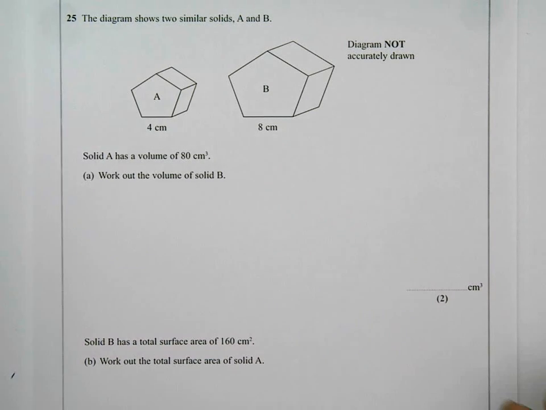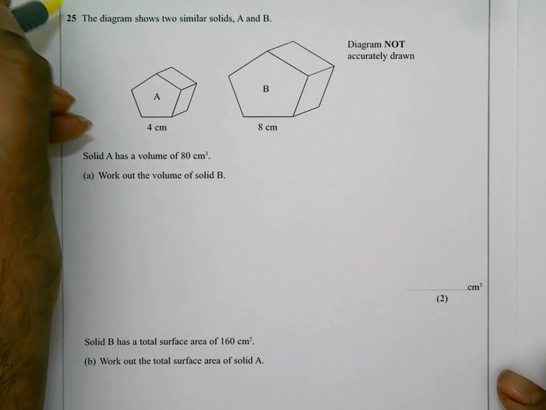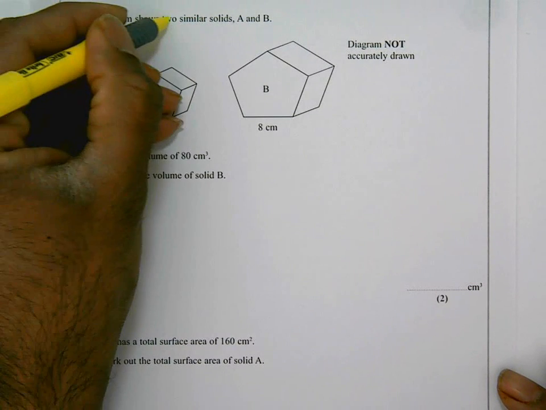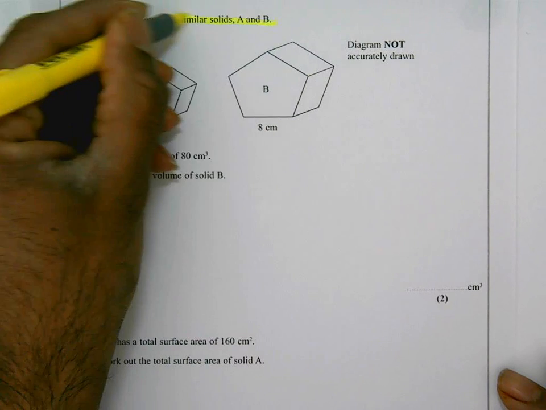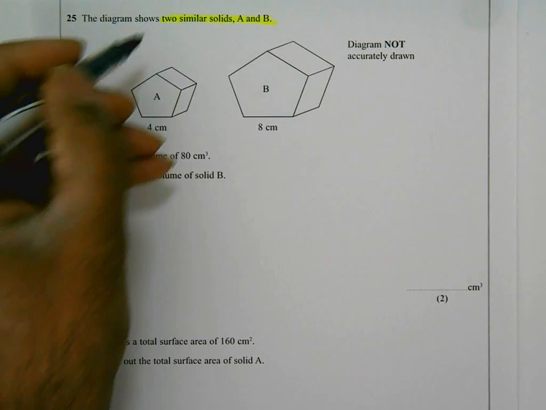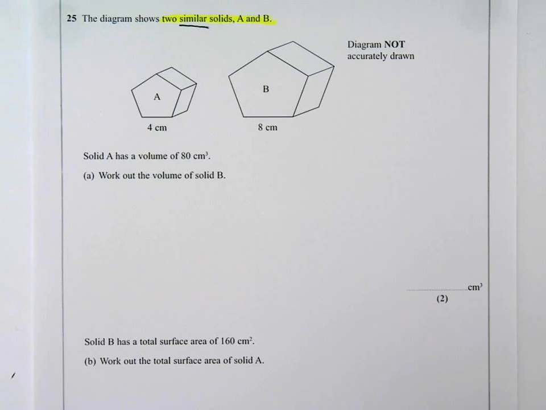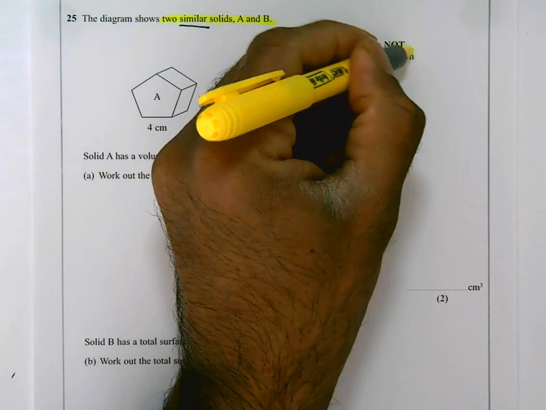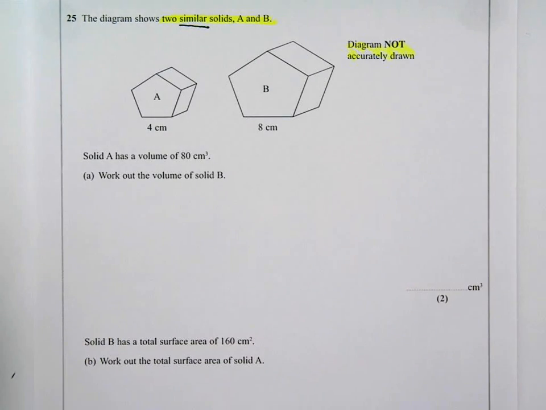Here's question 25 on the higher non-calculator paper. The question says the diagram shows two similar solids. Now that's really important. The word similar in there is really important in terms of helping us with the rest of the question. It says, just note that the diagram is not drawn accurately, so I can't take any measurements from that.